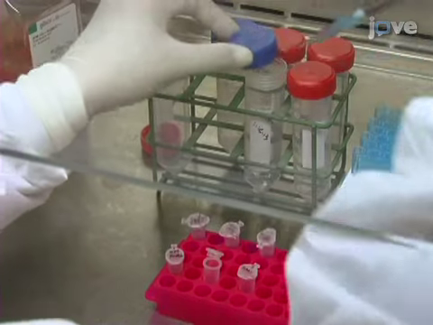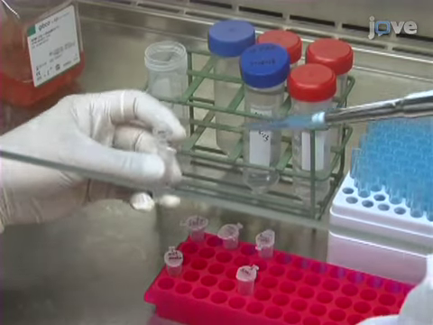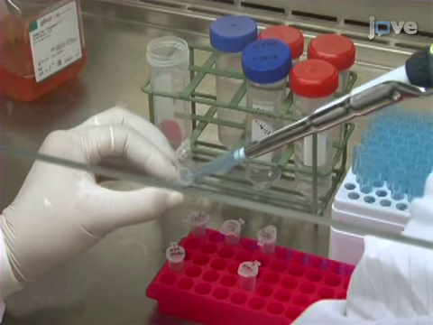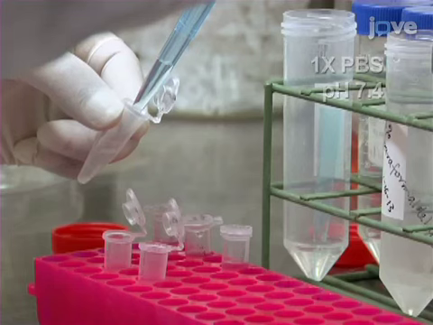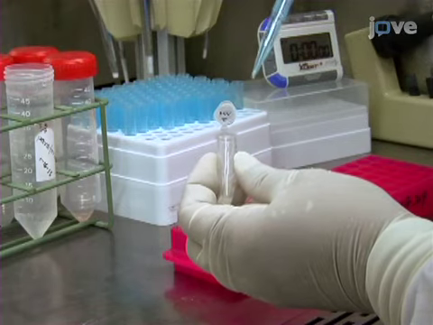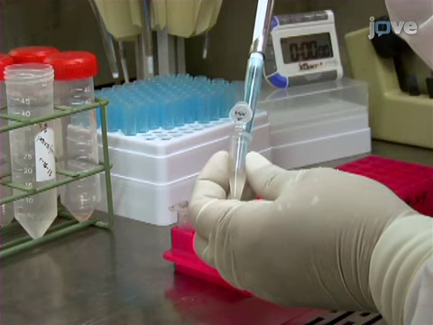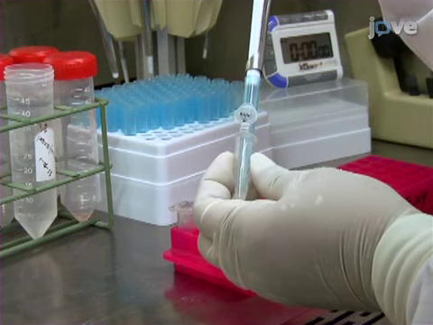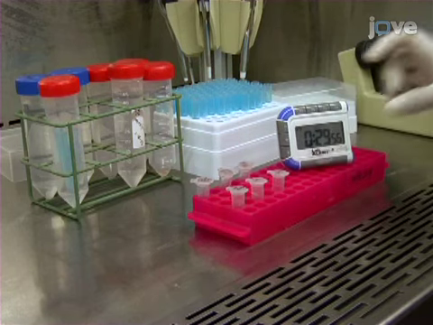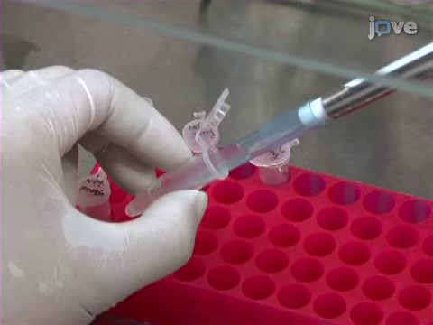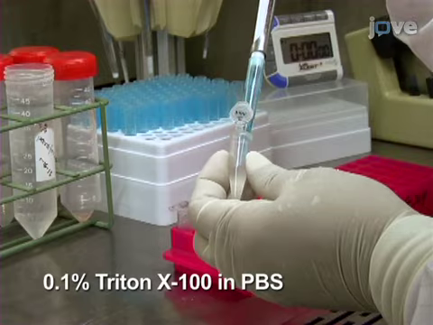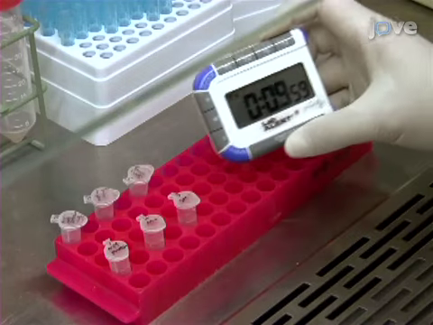Following the incubation, perform a terminal deoxynucleotidyl transferase-mediated dUTP biotin nick end labeling, or TUNEL assay, to assess apoptosis. To do this, first wash cells with PBS. Then, aspirate the PBS and add 4% paraformaldehyde in PBS. Incubate for 30 minutes at room temperature to fix the cells. After fixing the cells, wash them with PBS and add Triton X-100. Incubate for 10 minutes at room temperature to permeabilize them.